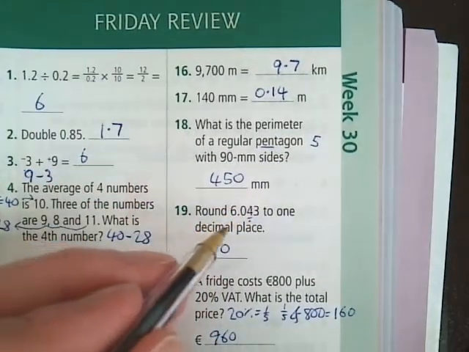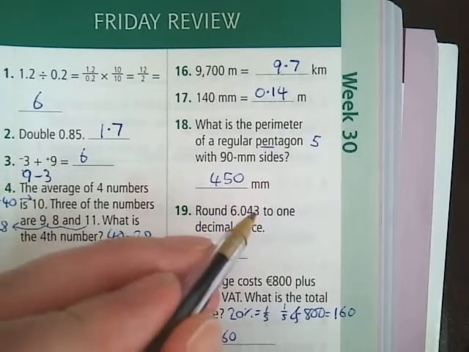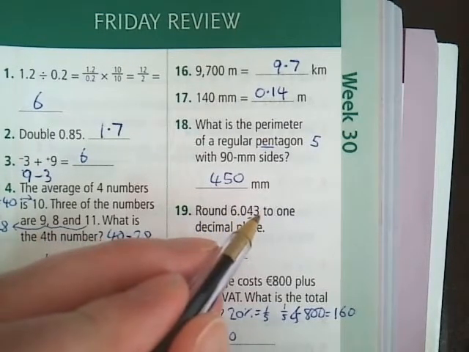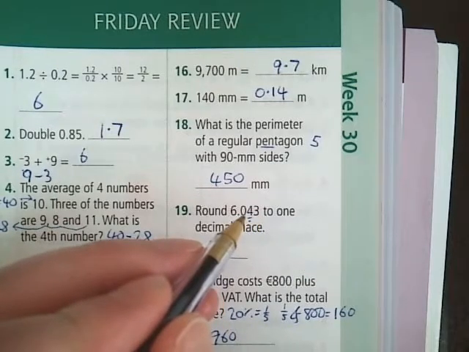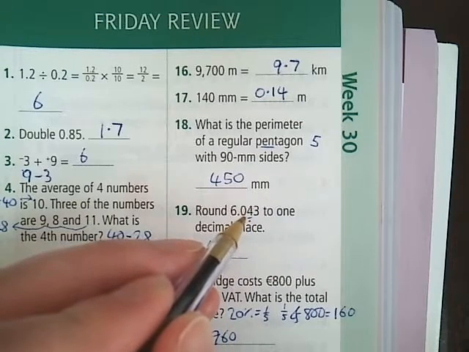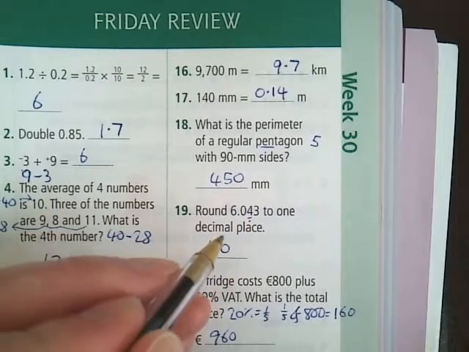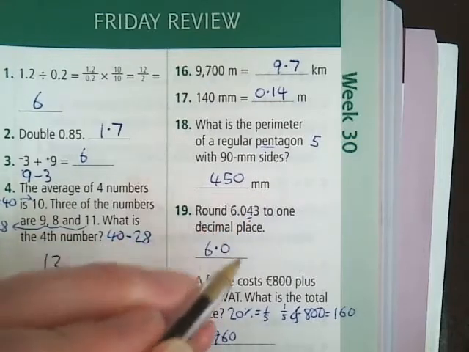Question 19. Round 6.043 to 1 decimal place. Now, 1 decimal place, even though there's 3 after here, that's not important. The second one is what's important, because the second one is what's going to be deciding whether you're rounding up or down. So that's 4. 4 is less than 5. That means you round down. So it's going to stay at 6.0.